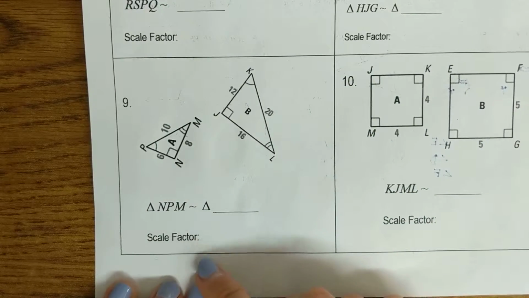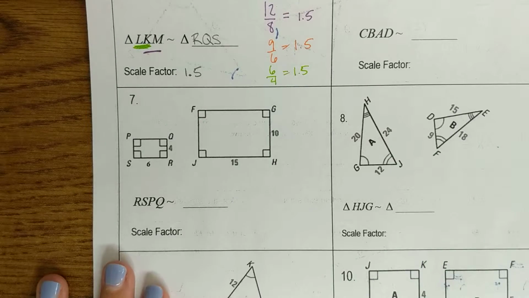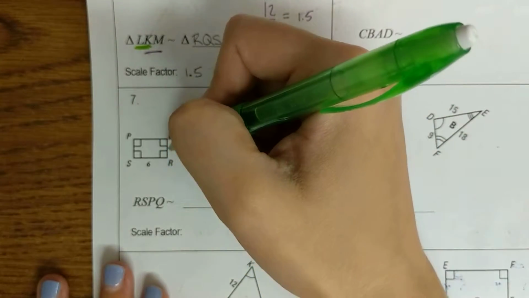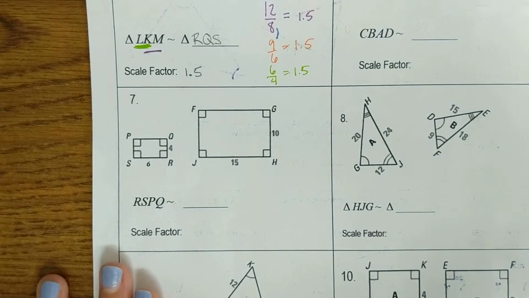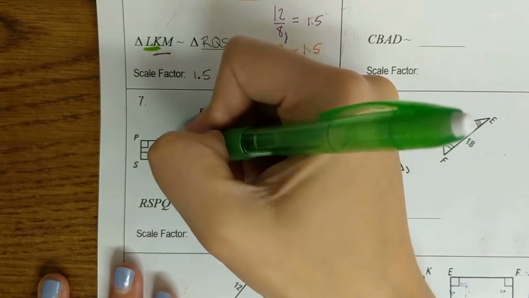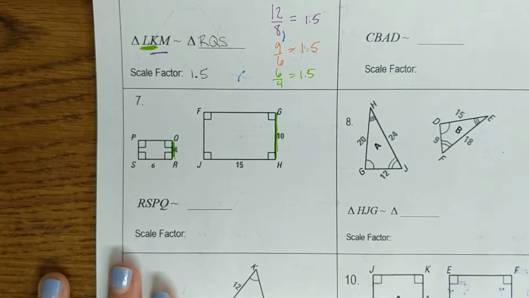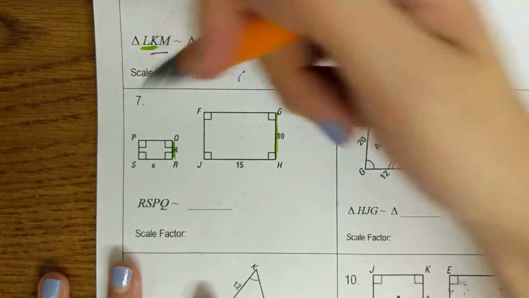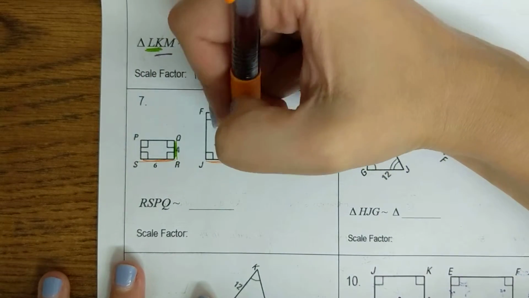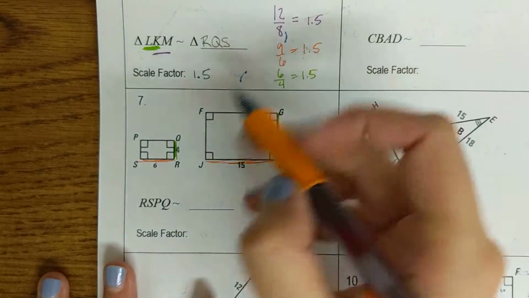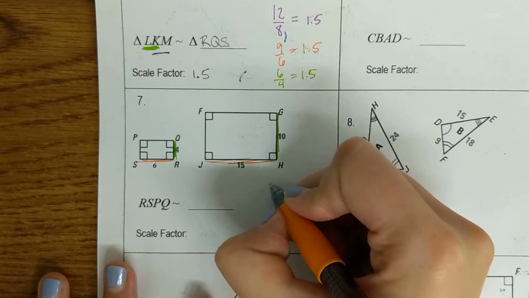And let's try number 7. The shortest side they give me is 4 over here. The shortest side is 10. The longer side, or the longest side, is 6 over here, and over here it's 15. Following this pattern, I'm going to check to find out what my scale factor is.